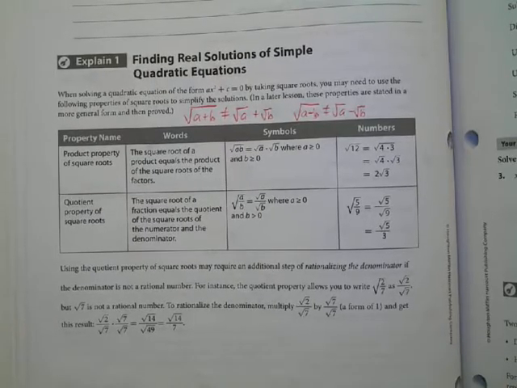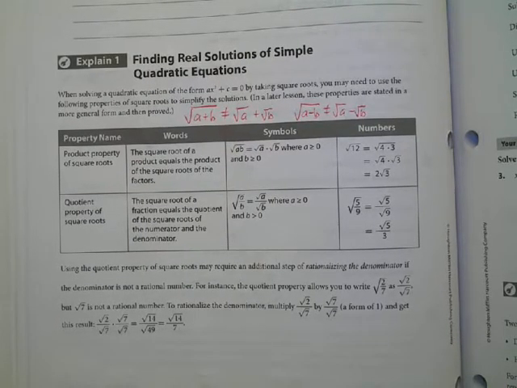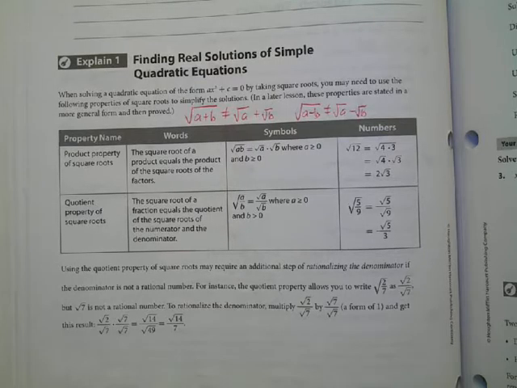All right, they want us to rationalize and stuff. So anyway, we'll talk about that here too. So let's take a look here at our next page and see some examples of this in practice.